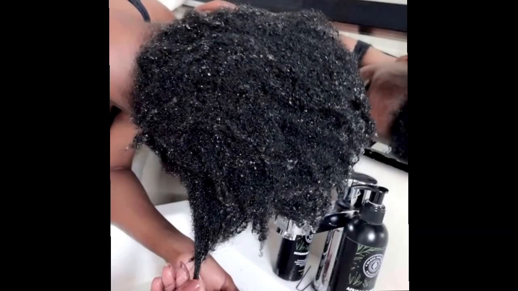Another way you can determine whether or not your hair is high porosity or low porosity: low porosity hair takes a long time to get wet. Or sometimes with low porosity hair, when you wet your hair, you may see beads of water on your hair because it just takes a long time for it to get wet. That's another way you can determine whether or not your hair is high or low porosity. And your porosity level will also determine what you do with your hair.